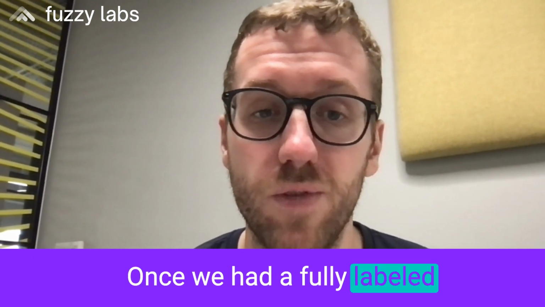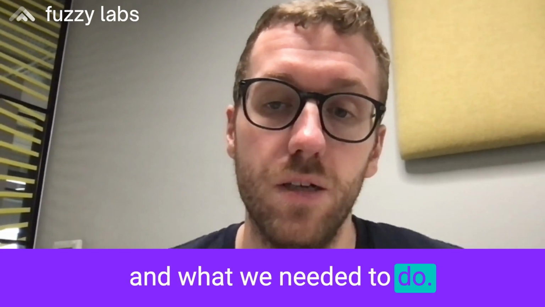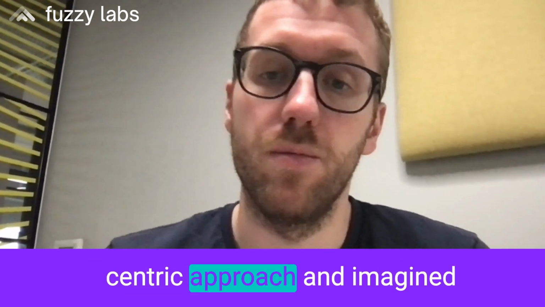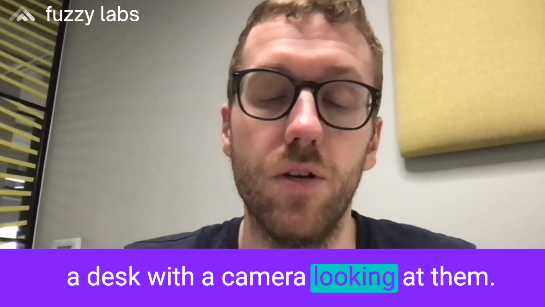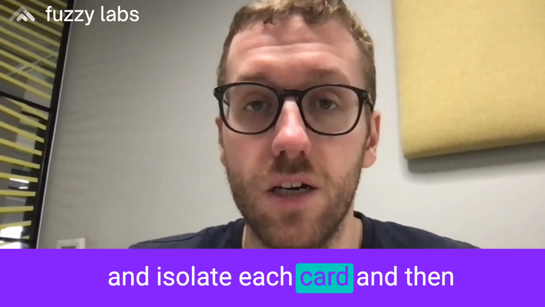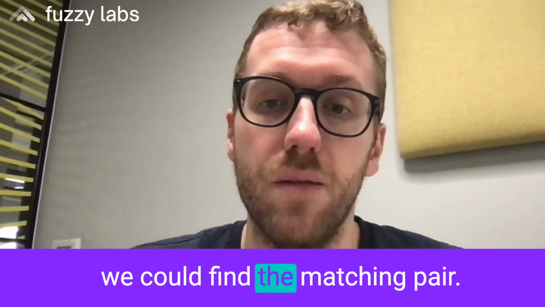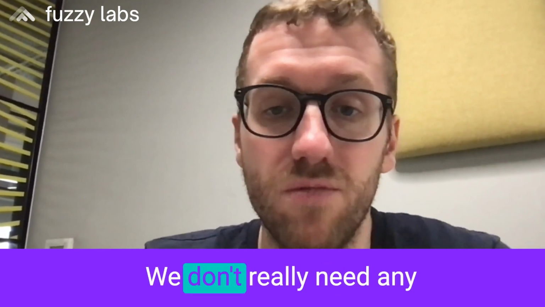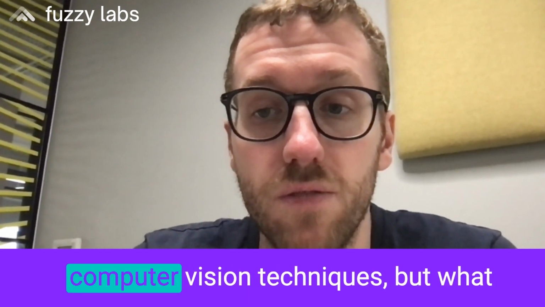Once we had a fully labeled data set, we could then start to think about our overall approach and what we needed to do. So we took a user-centric approach and imagined someone placing 2 Dobble cards on a desk with a camera looking at them. We knew that we'd need to identify and isolate each card and then pass that to the model and then get back a set of symbols where we could find the matching pair. To isolate the cards, we don't really need any machine learning to do this. We can do it with standard computer vision techniques.